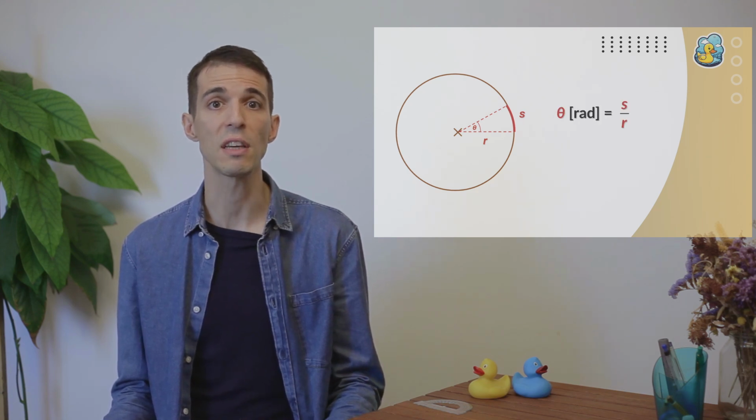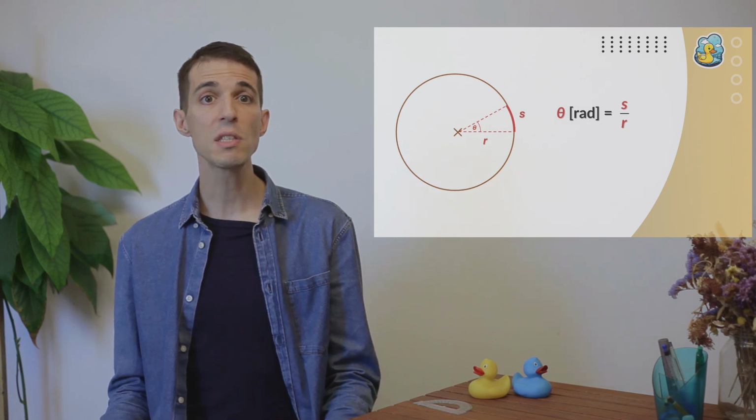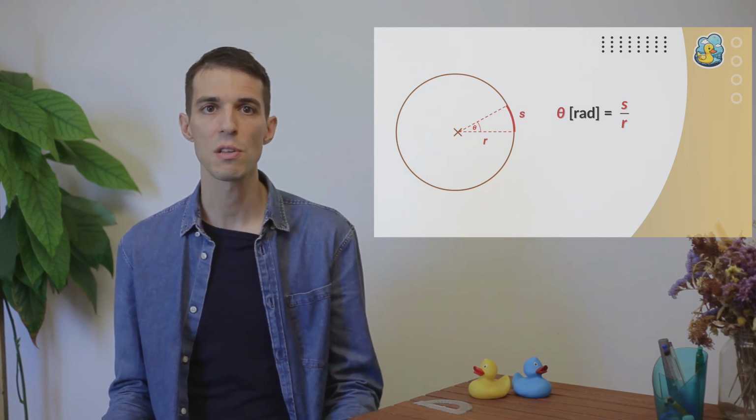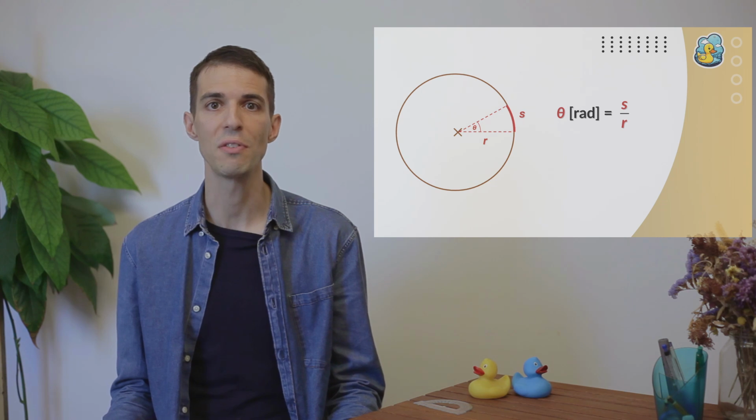When we work with circular motion, using radians allows us to relate angles directly to the radius and arc length of the circle. If we know the arc length, S, and the radius, R, we can find out how much the object has turned in radians by dividing S by R. That's why radians are so useful in physics. They let us describe rotation directly.